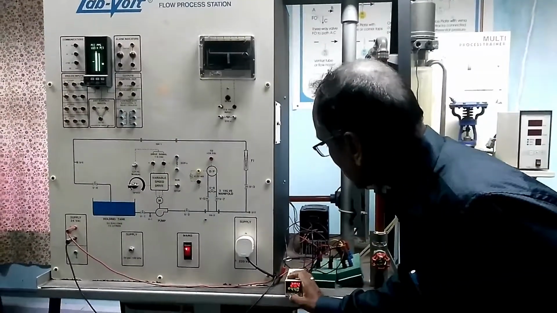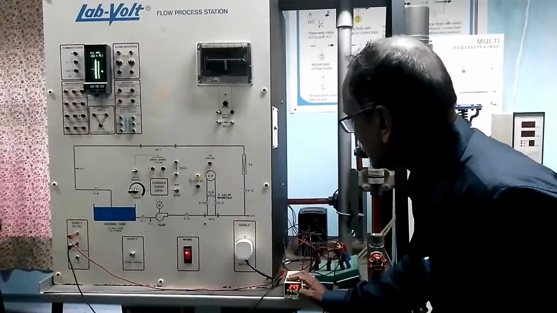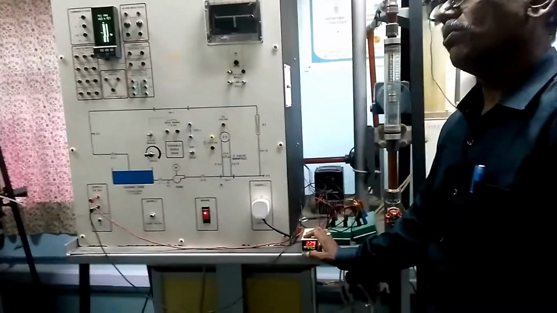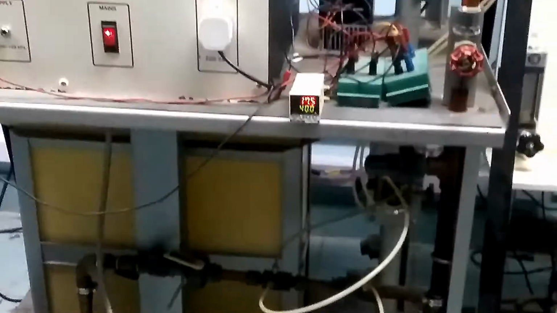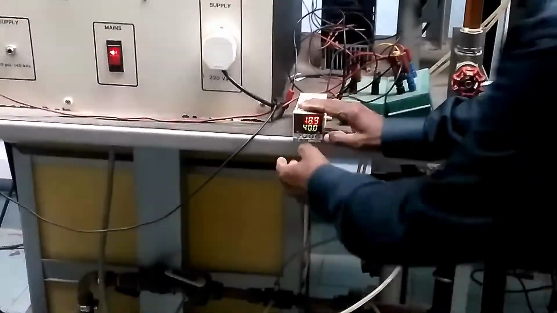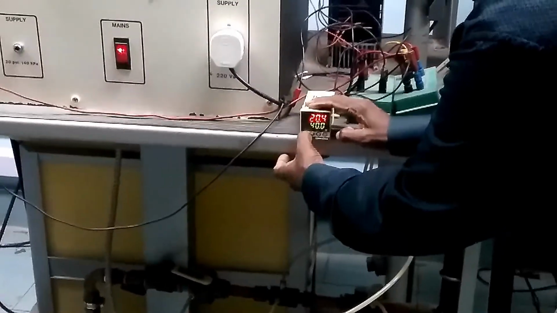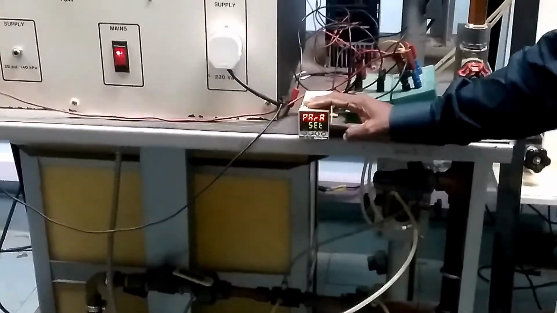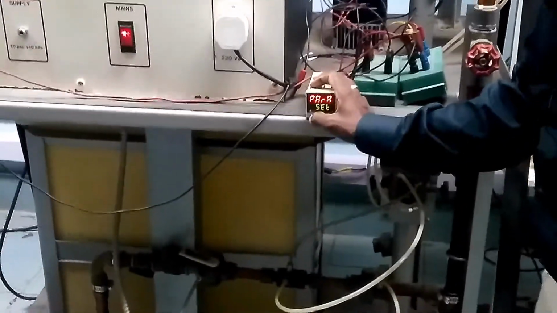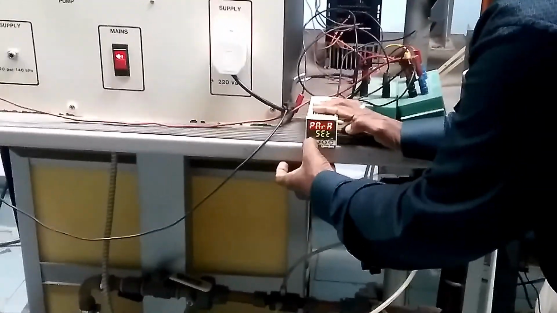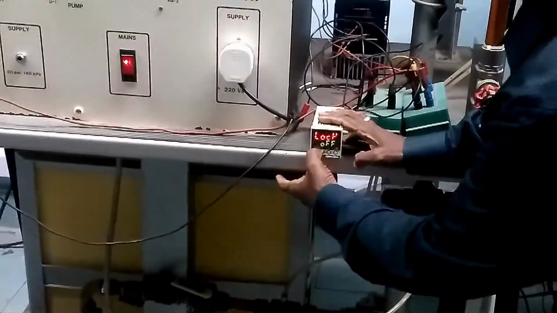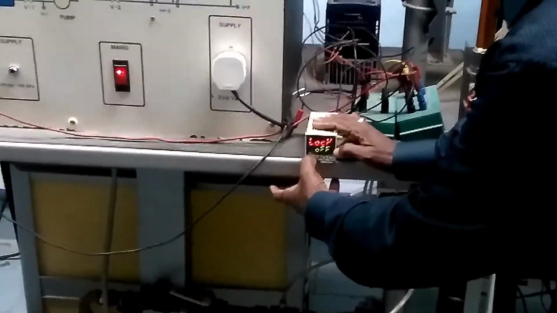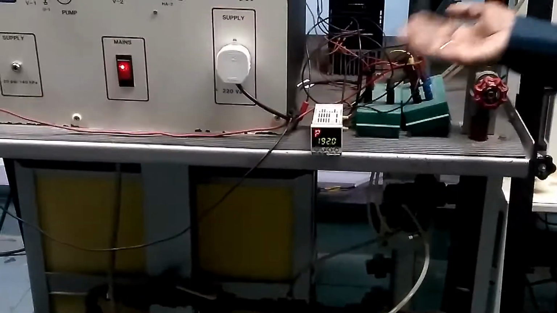That's why we will enter into parameter mode. To enter into parameter mode, the display must be changed to set point. If you continuously press this escape key, it will enter the parameter setup mode. If you press the escape key again and again, it will display the parameters one by one. If you press again, it displays lock. Then if you press again, there is no lock, it's off. If you press again, proportional band is 192.